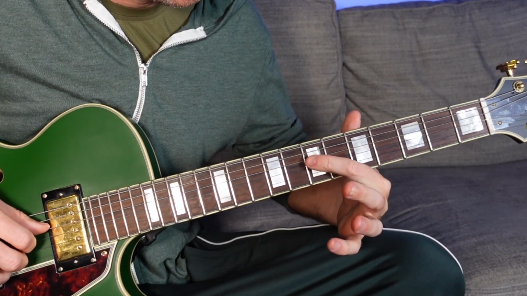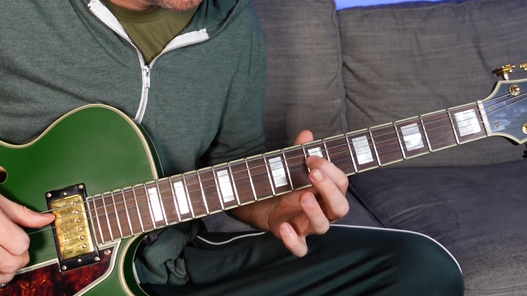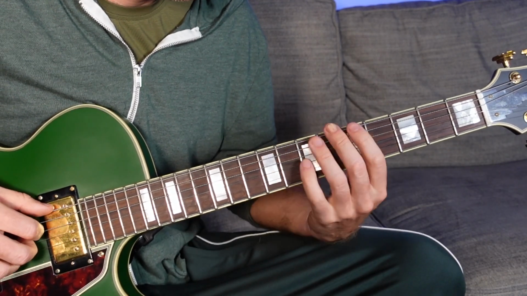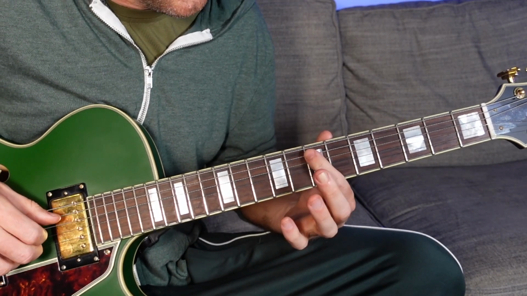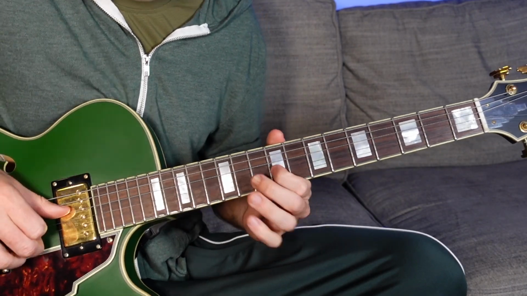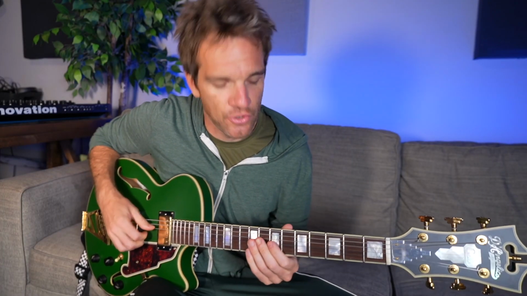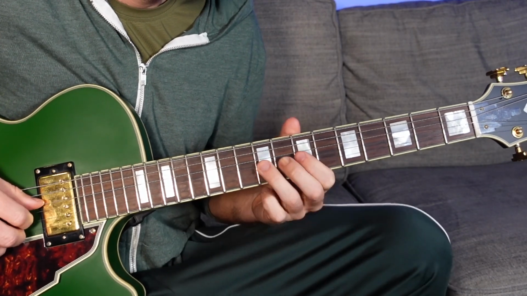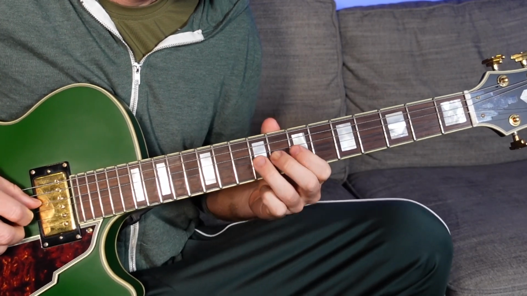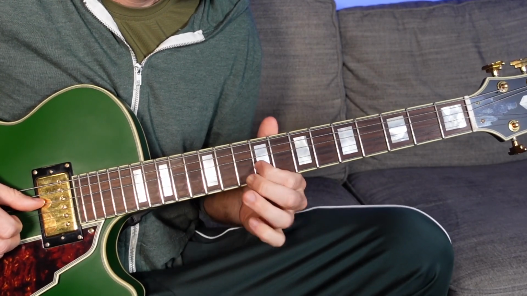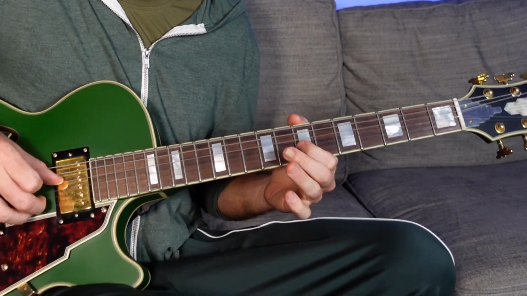And do the same thing with that A, but again, I'm going to move that a string lower. So instead of D, A, I've got D. The exact same notes, but the context, the register is different. So it kind of fits a little bit better.